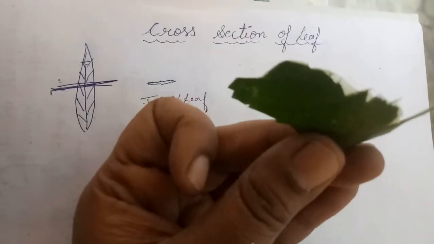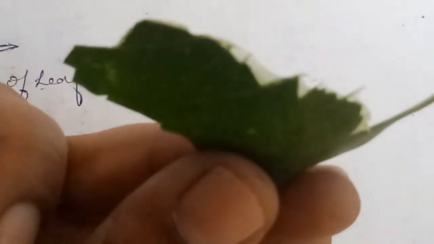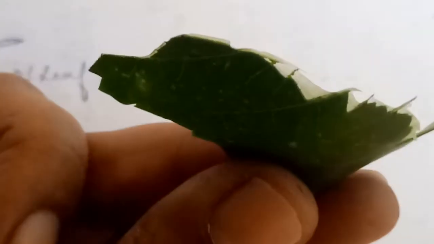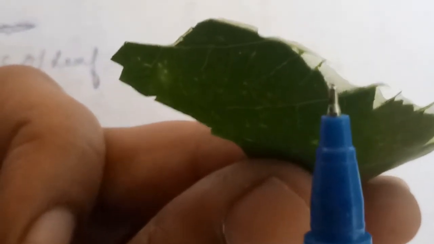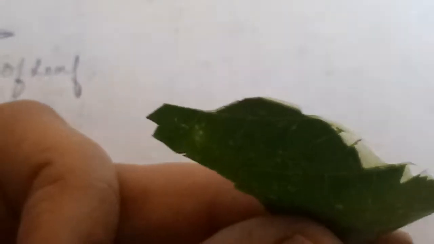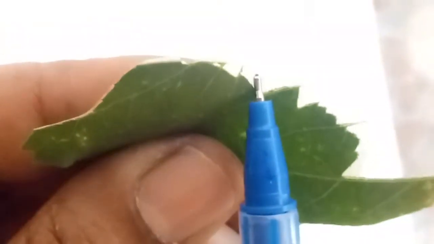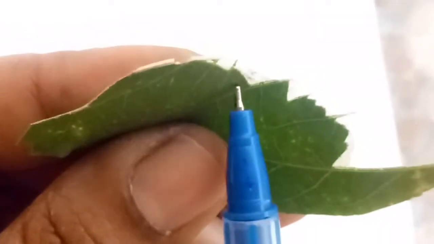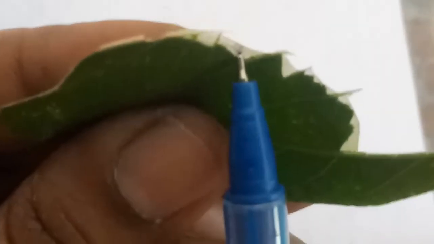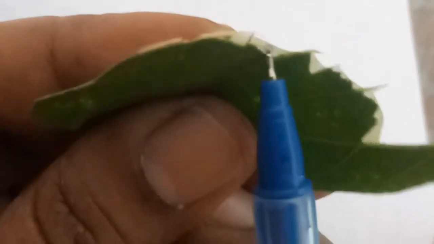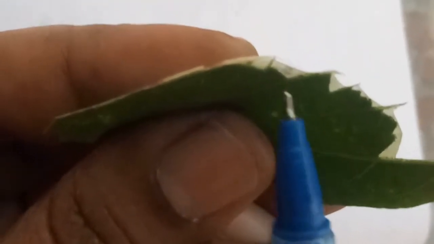Is it clear to you all? Yes, now it is clear. So this transparent part which you can see, we can take this transparent thin part, and when you observe it under the microscope, you will see the lower epidermis consists of the stomatal pores.